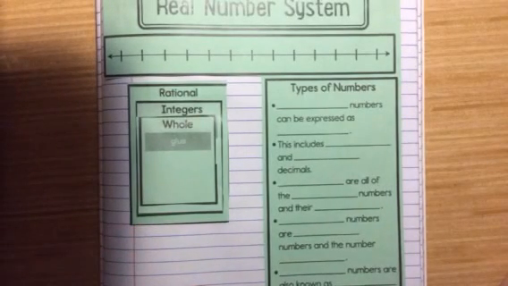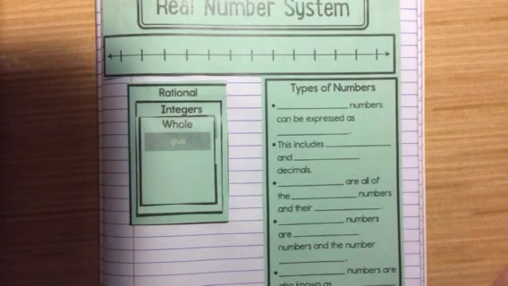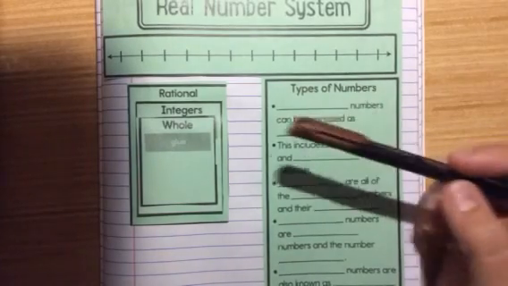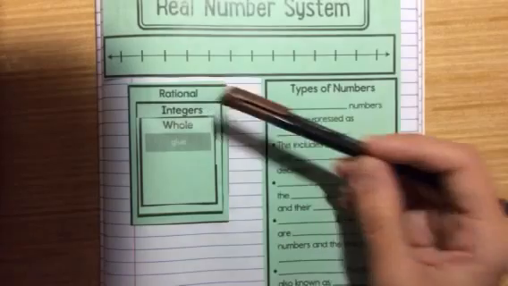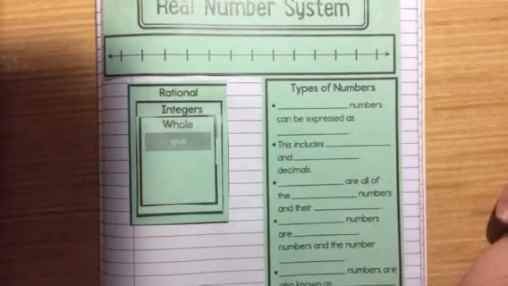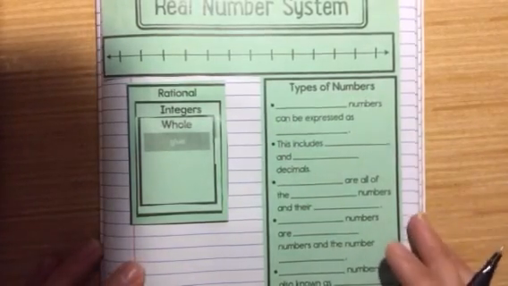Okay, so today we will be learning about the real number system, and we have three different classifications that we're going to go over with numbers. We are going to classify our numbers as whole numbers, as integers, and as rational numbers. So let's first talk about the characteristics of each classification.